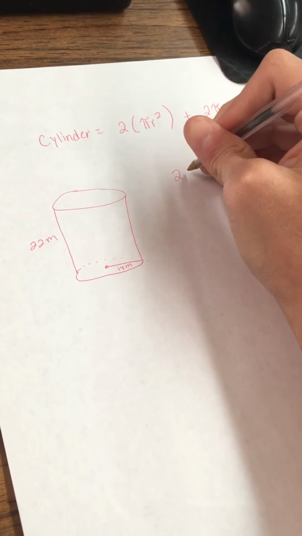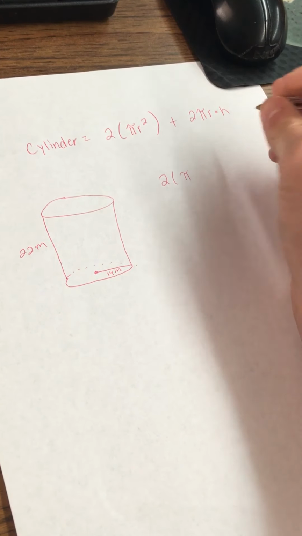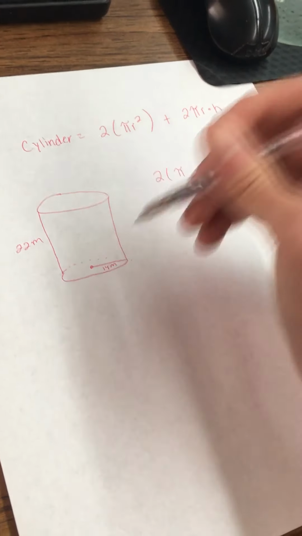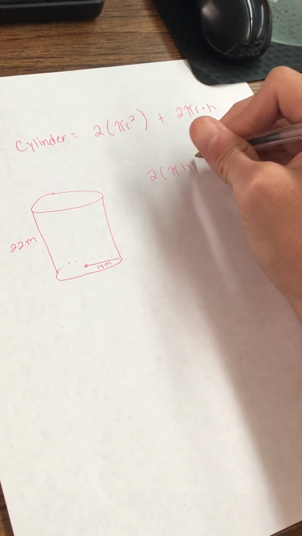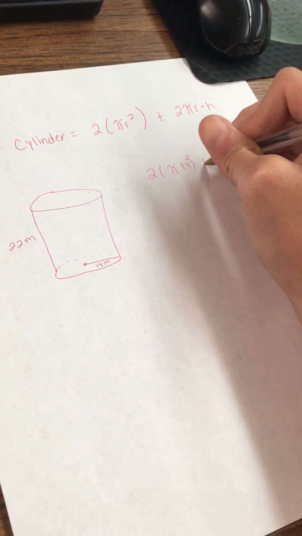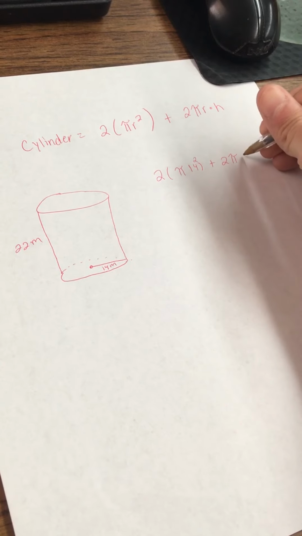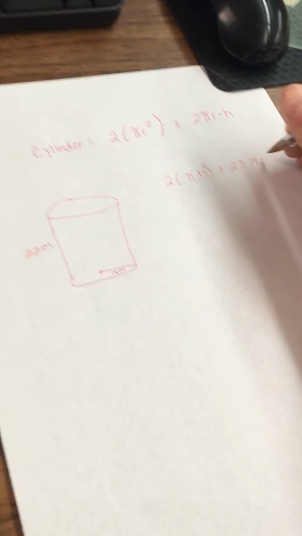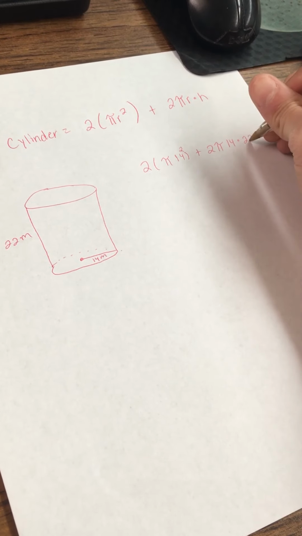So we got 2 times pi. Pi is what? 3.14, okay? Times the radius. The radius is 14 squared. Plus 2 times pi times the radius times the height, which is 22, okay?